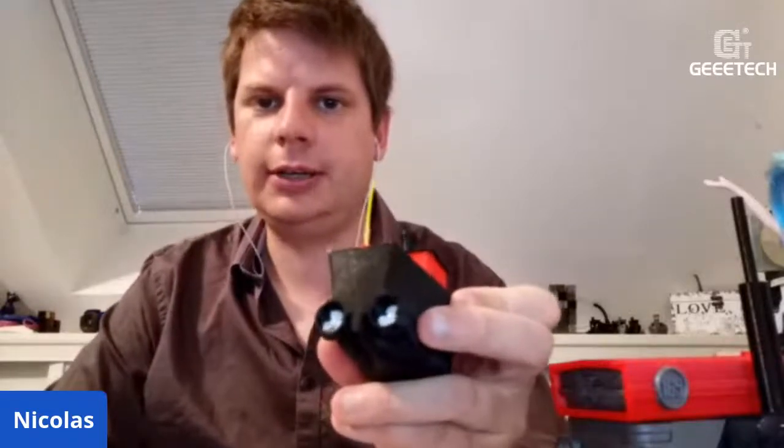It works with a radio like this. Okay, so it works great. I think we can try. So you can see and hear that the motors are working.